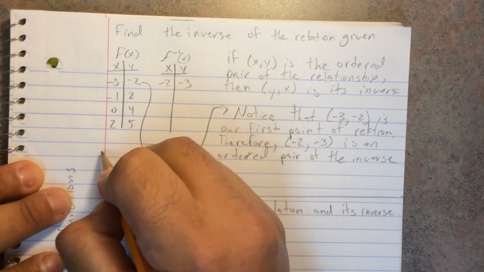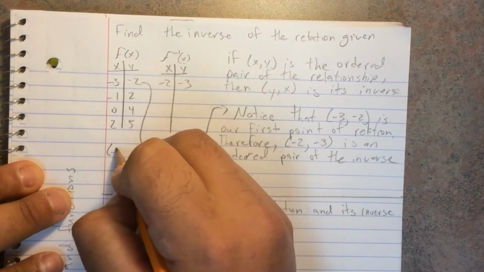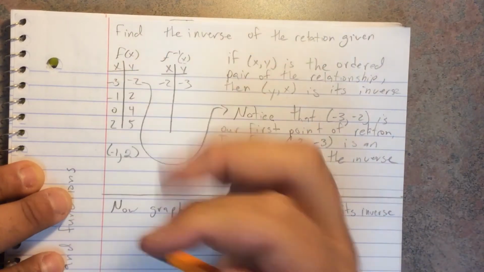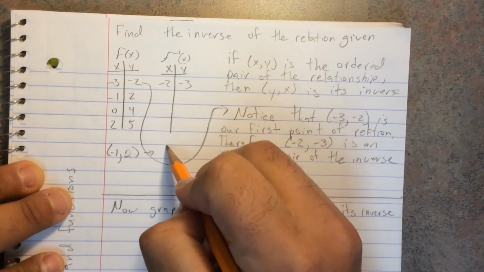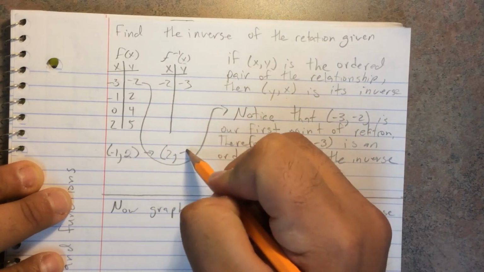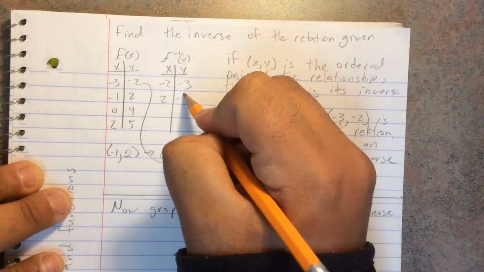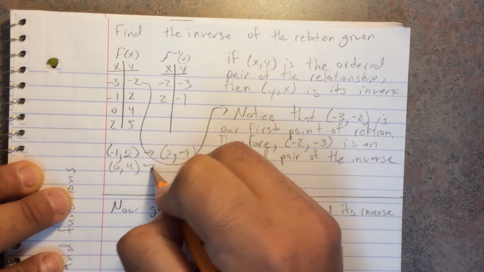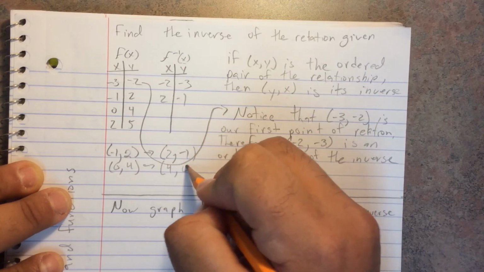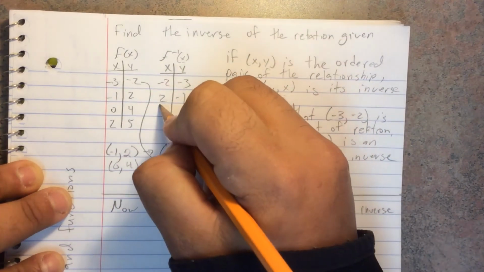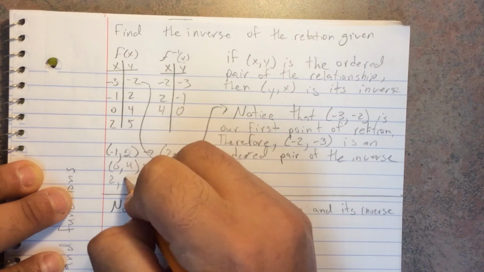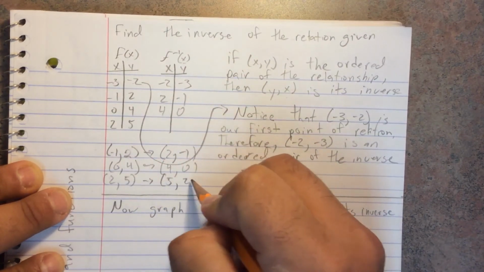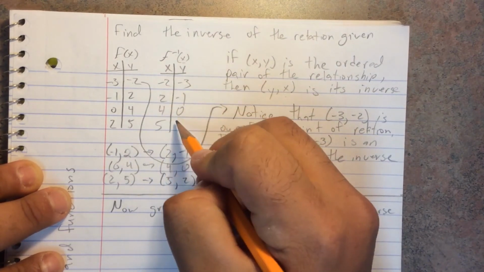So our second pair that we have is (-1, 2), not -2, just 2. If we were to switch that, we would have (2, -1). Next one is (0, 4), so it would be (4, 0). And the last one is (2, 5), and it goes to (5, 2).